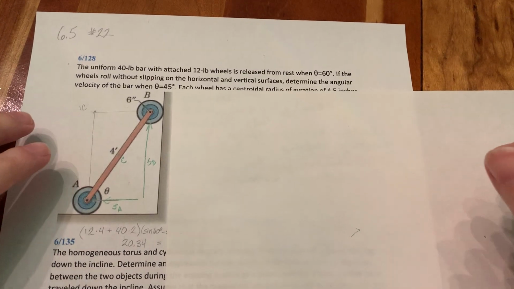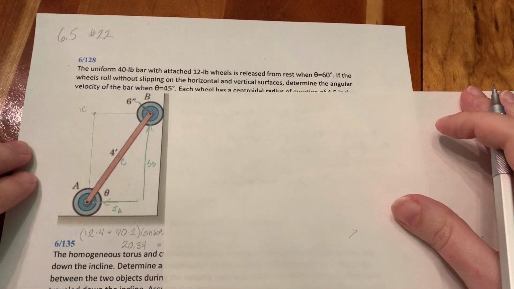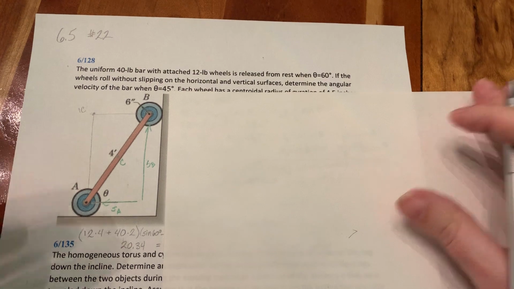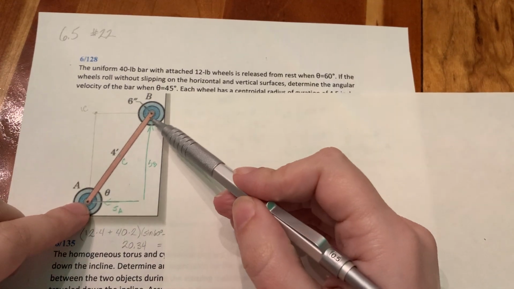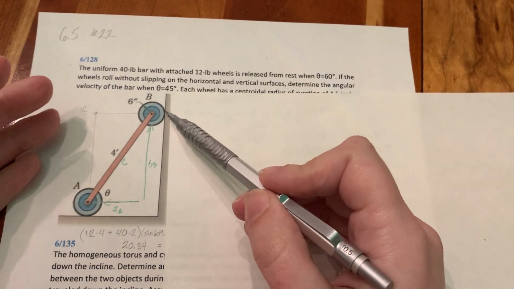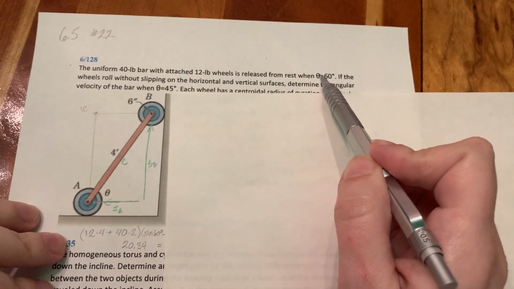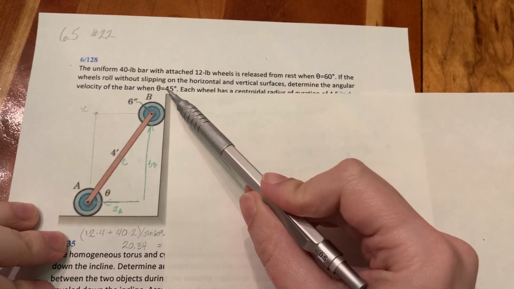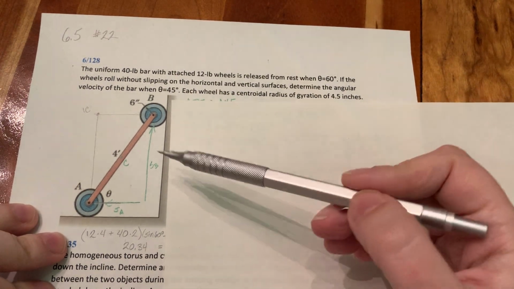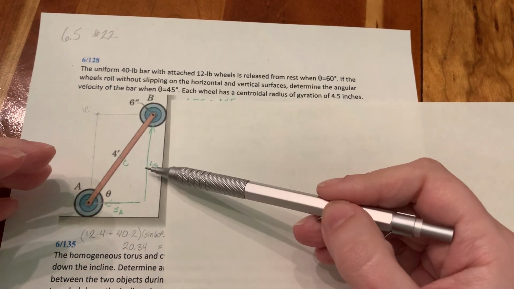All right, so this is problem 6.5 from lecture number 22. Here we have this uniform bar and these wheels, and the bar starts out from rest and then it falls down. And the question is, as it falls from 60 degrees to 45 degrees, how fast does it end up moving?